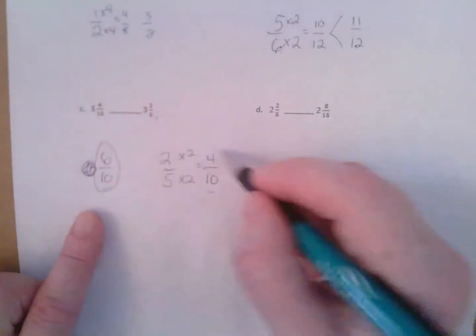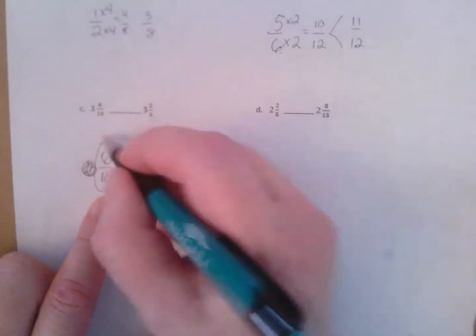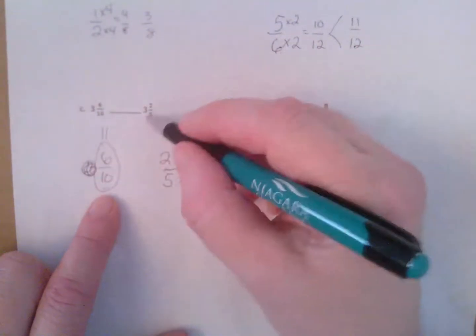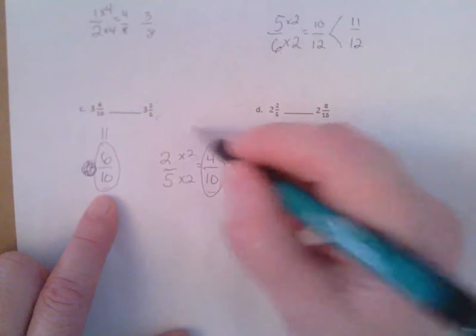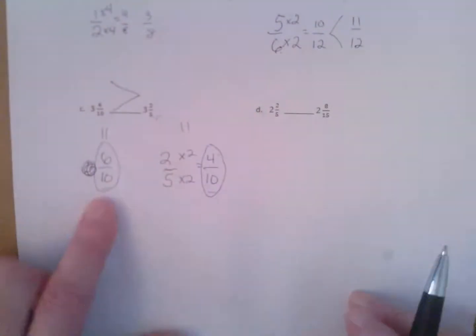So now I just look at my fractions, and I know that 3 and 6/10, these two are equal, and 3 and 2/5 is equal to this. So I know that 6/10 is larger than 4/10.